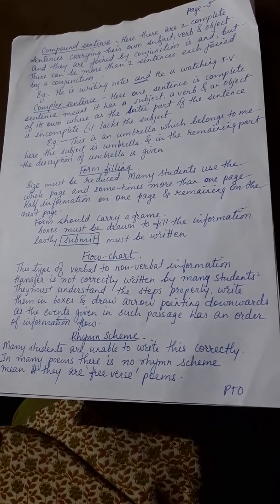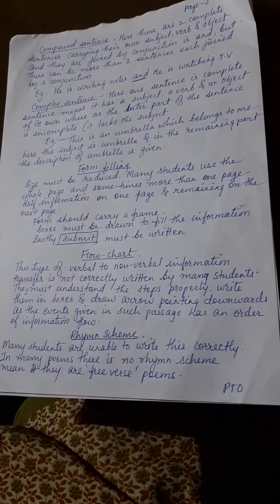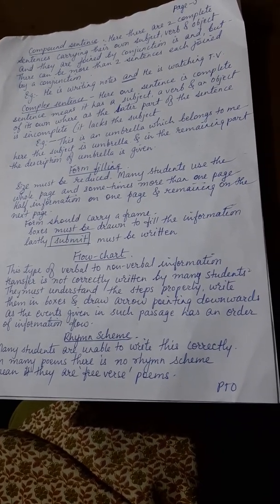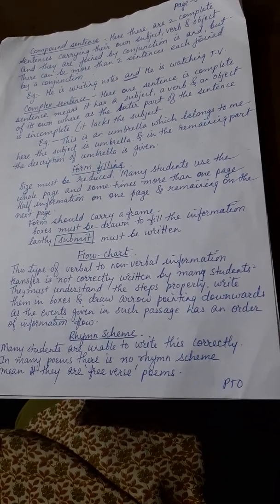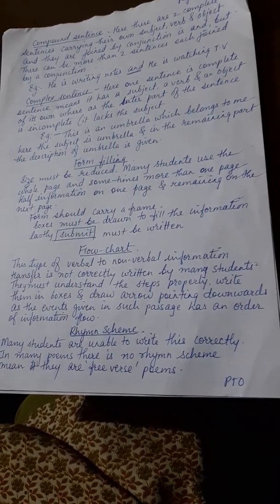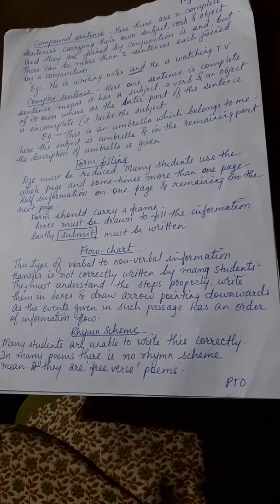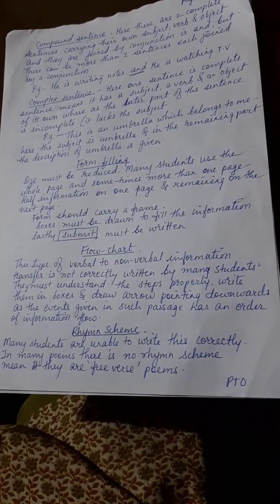Form filling. Size must be reduced. Many students use the whole page and sometimes more than one page. Half information is written on one page and the remaining on the next page. Form should carry a frame. Boxes must be drawn to fill the information. And lastly, submit must be written in the middle of the page.